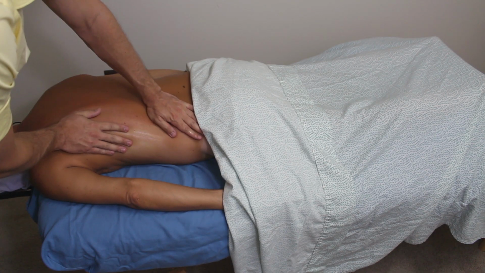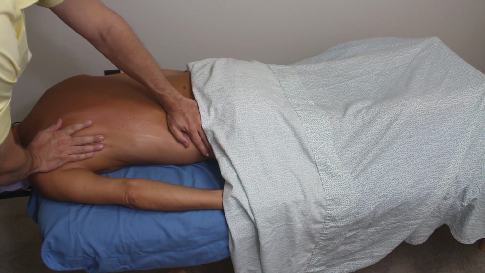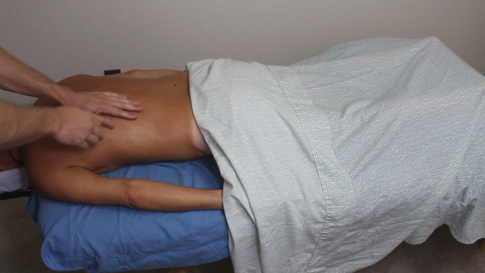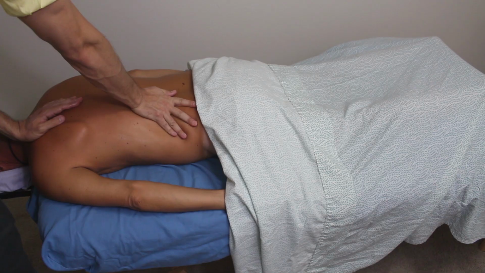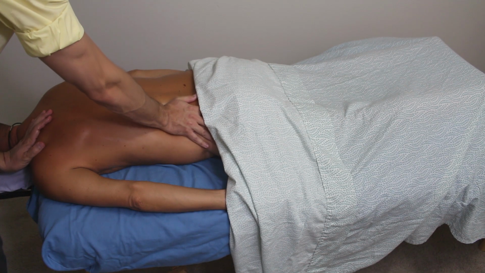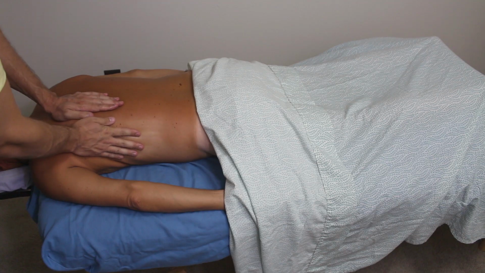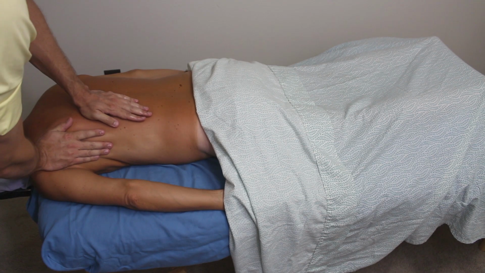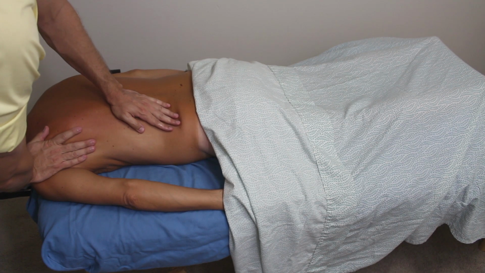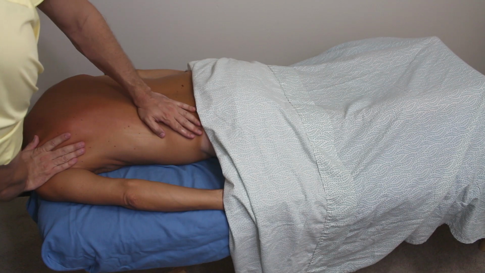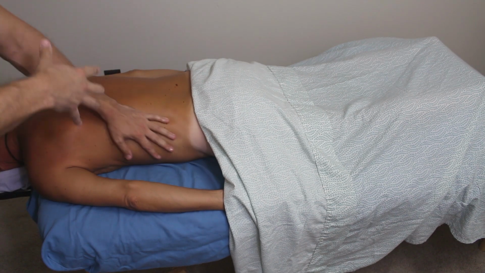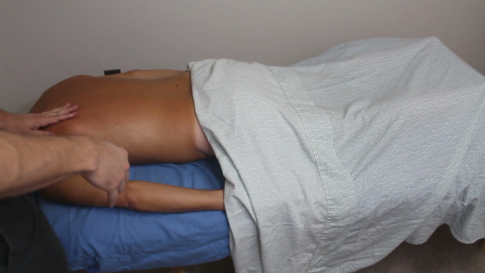So during a typical session where I'm working with sciatic pain, I will be working with it twice. And each will feel slightly different to the client. It'll offer a slightly different stimulus. And hopefully between the two of them, I'll have worked with that area thoroughly. So, I'll just be working with the back, and then I will undrape the hip.